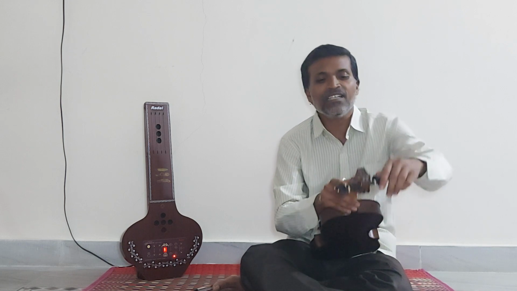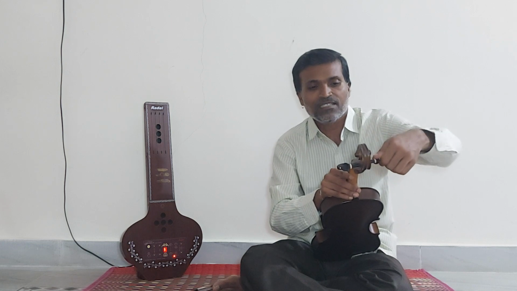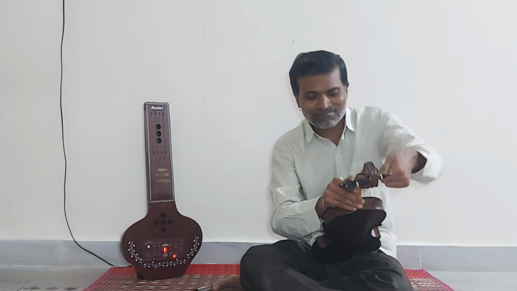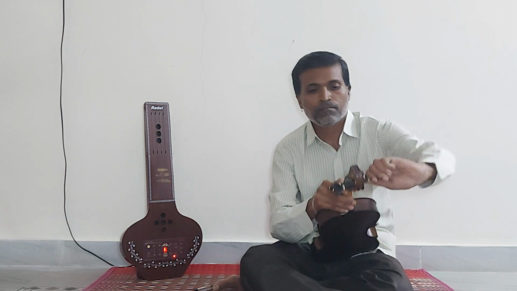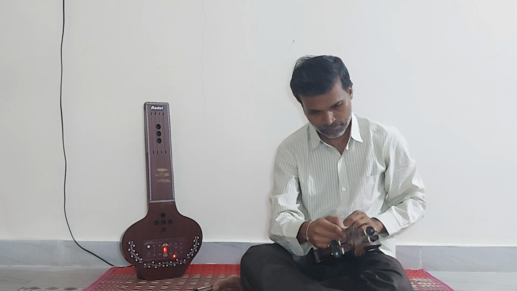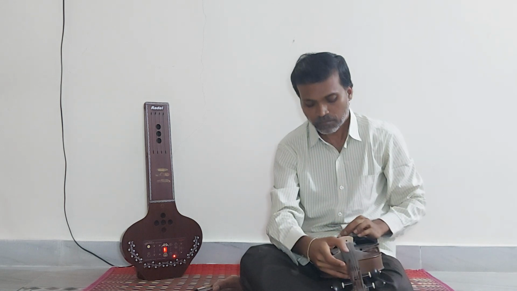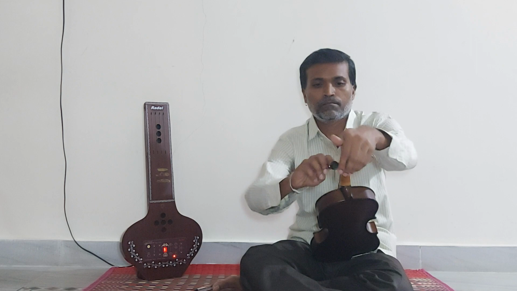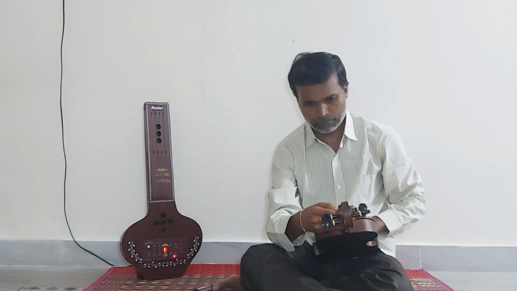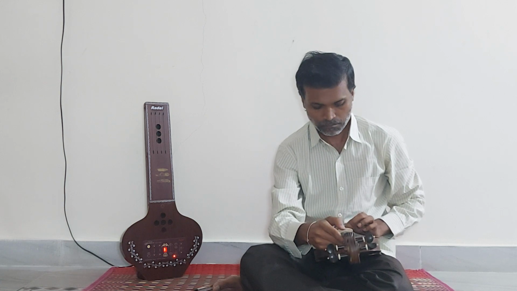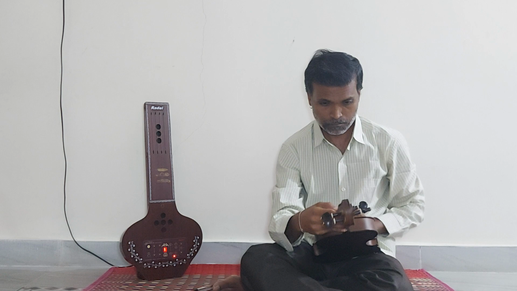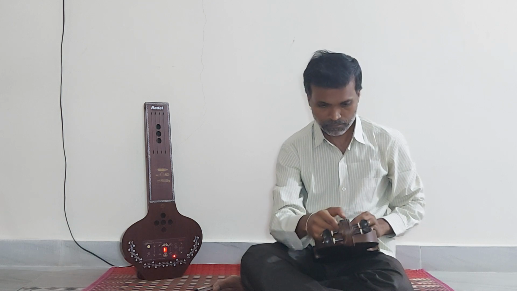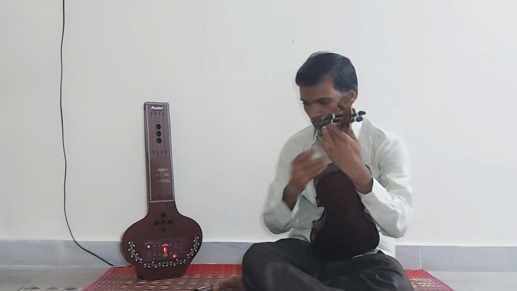Similarly, these two strings, sa pa again, right? So the same logic applies. So now I don't take much time in doing this. See now, it is tuned.